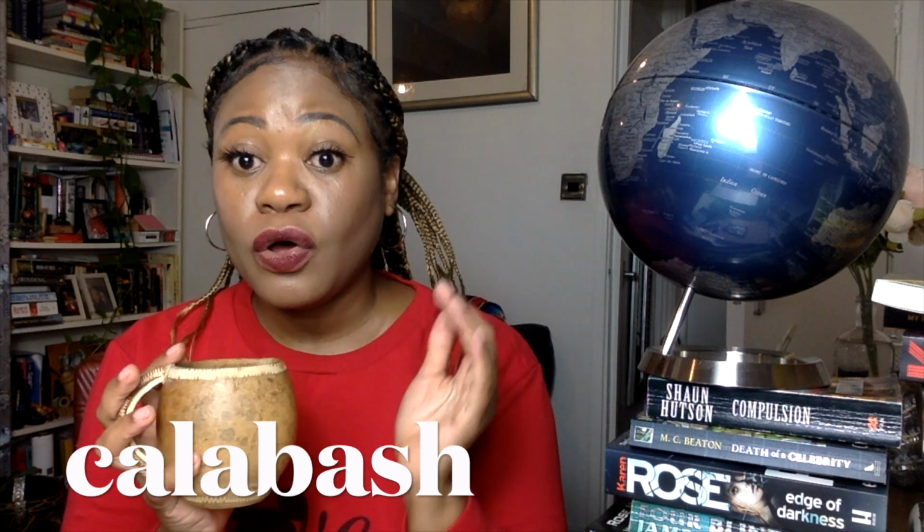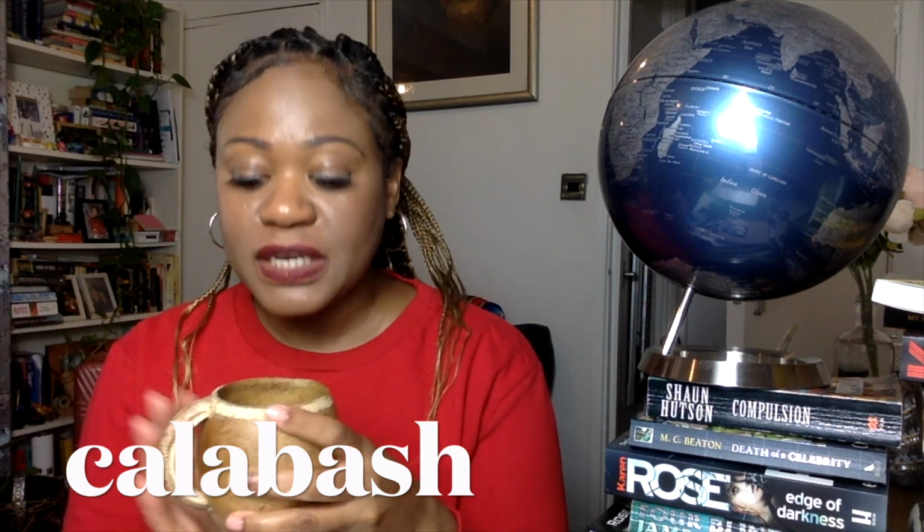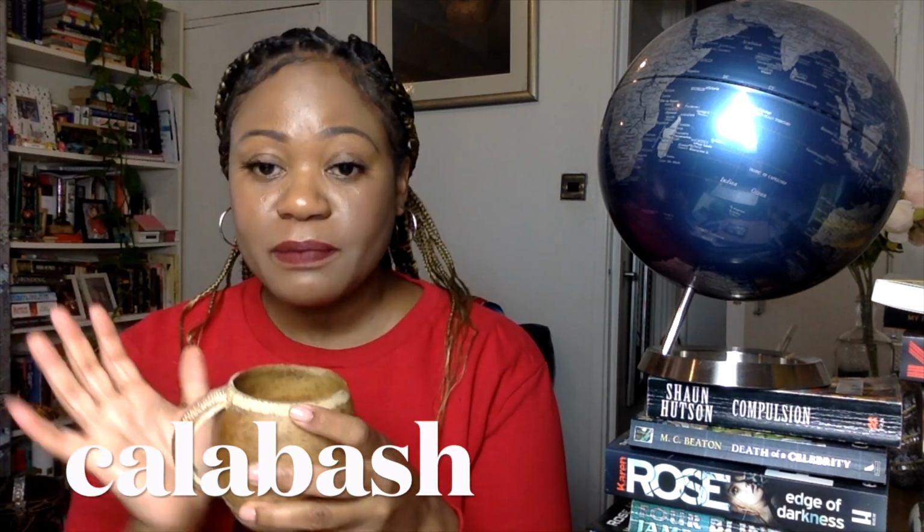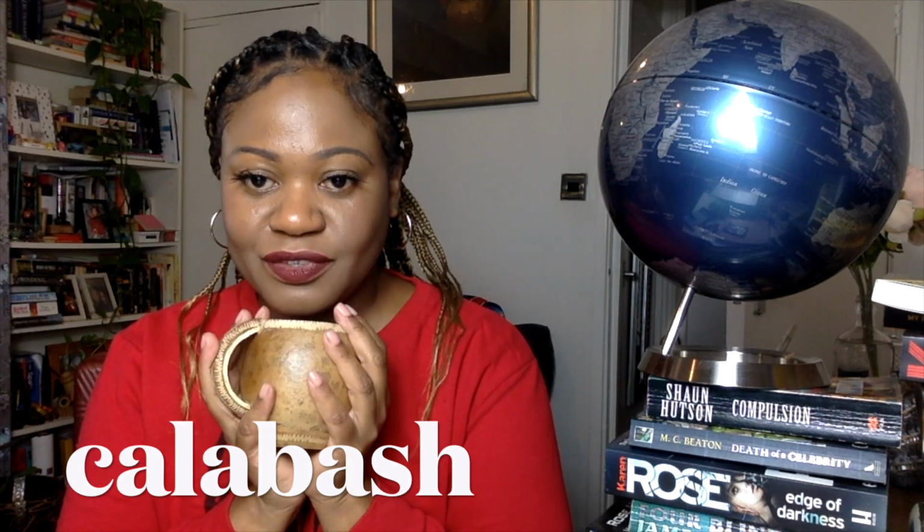So if you put something piping hot in here, it will stay hot for a long time. If you put something really cold, it will stay cold for a long time. So I'm actually drinking my coffee from it. I bought that in Jamaica. Not now, I bought it quite some time ago. Yeah, so that's a calabash. But that's not what we're talking about today.